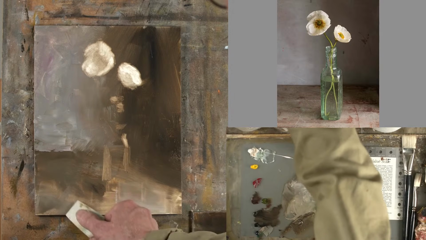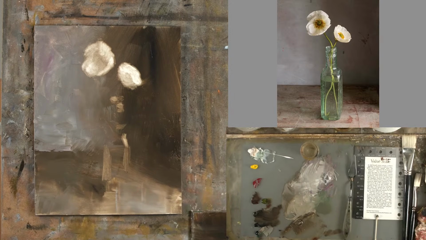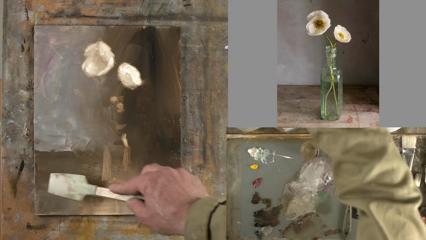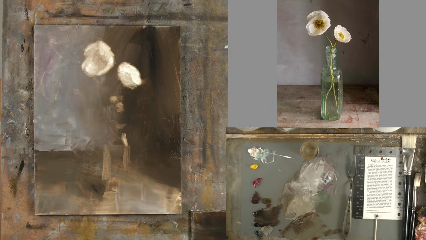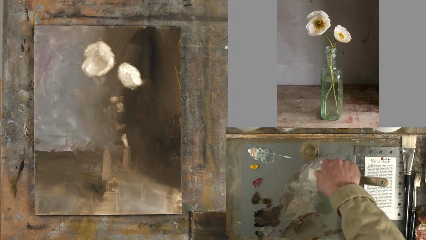Spatula, who knew? One of my favourite painting tools, just because it keeps you from getting too obsessed with perfection and you just have to go with the flow a little bit, you know. And it creates all of these wonderful marks that, you know, I just love it.